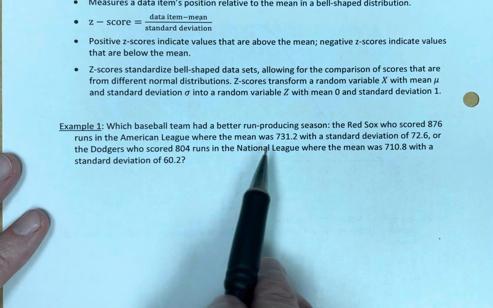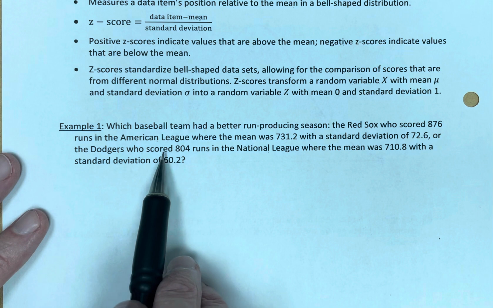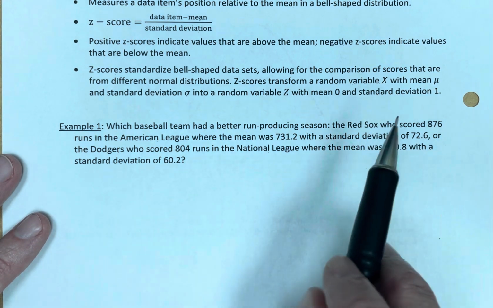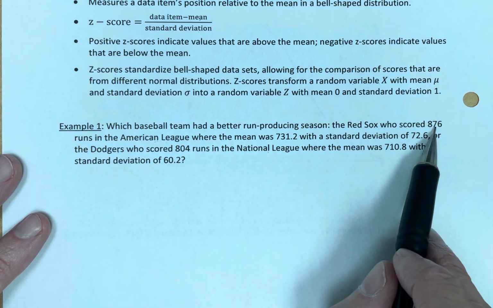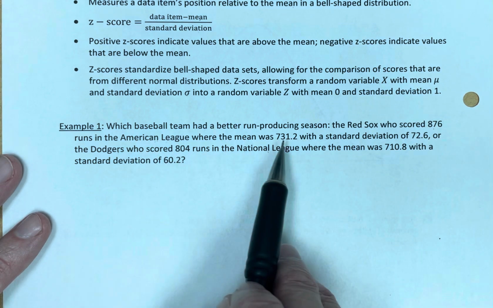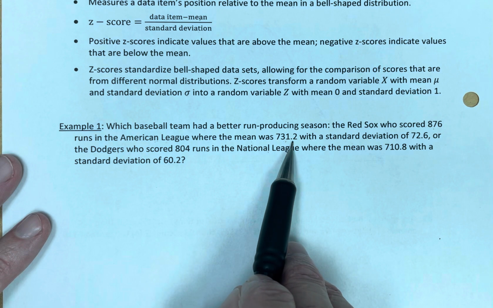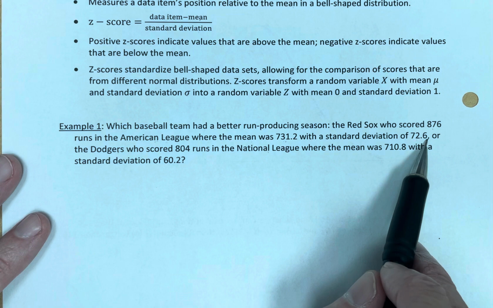The Dodgers are in the National League. The pitcher does bat. And because the pitcher generally is not a very good batter, you tend to have fewer runs scored because the pitcher is involved in the lineup. So, Red Sox are in the American League. The Red Sox scored 876 runs in the American League. The mean is 731.2 runs. The standard deviation is 72.6 runs.